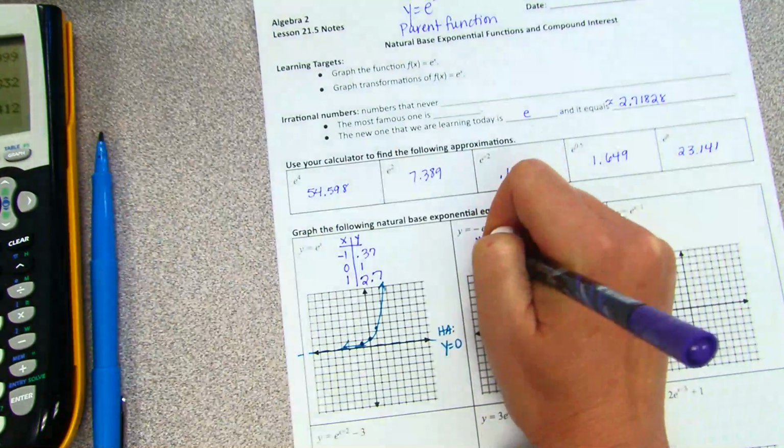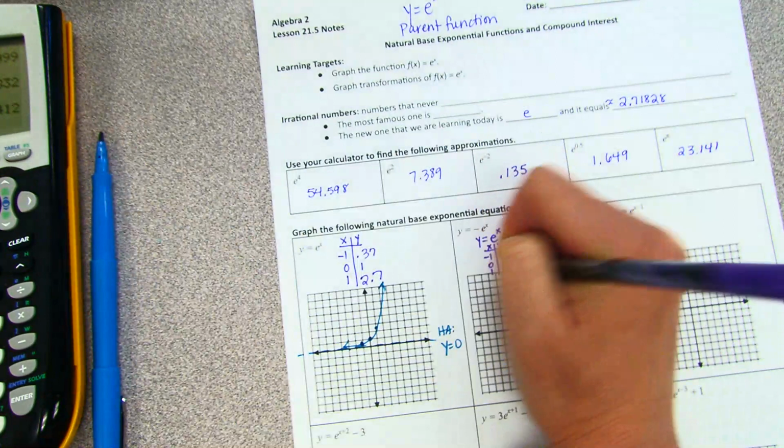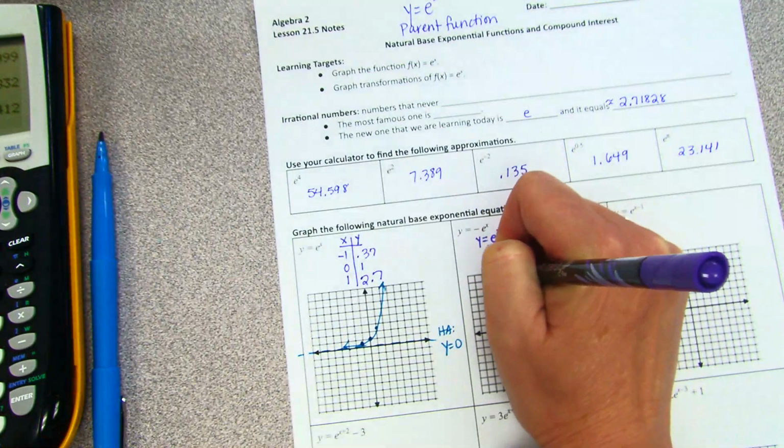I'm going to go over this one with you. It's the same parent function for each one of these, so you can just copy it down. You can round that to 0.4 if you want.